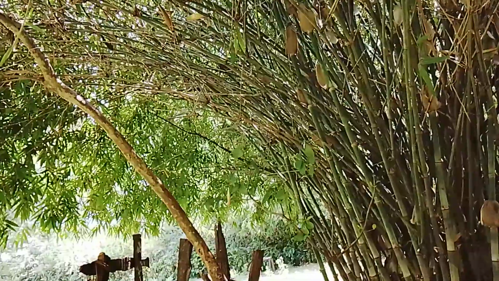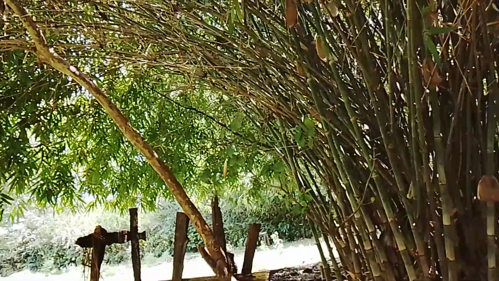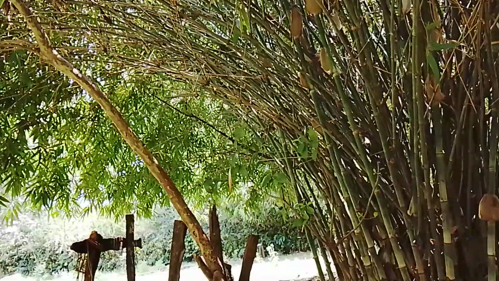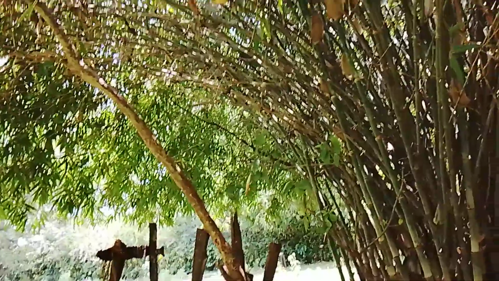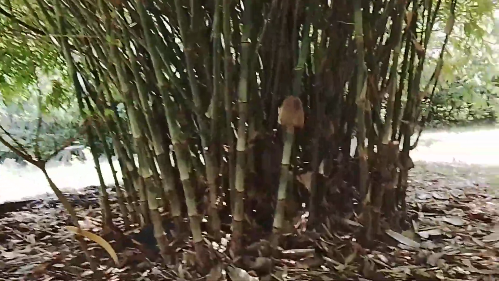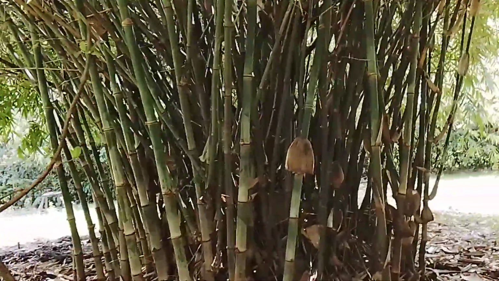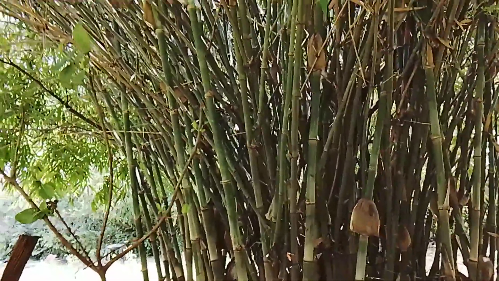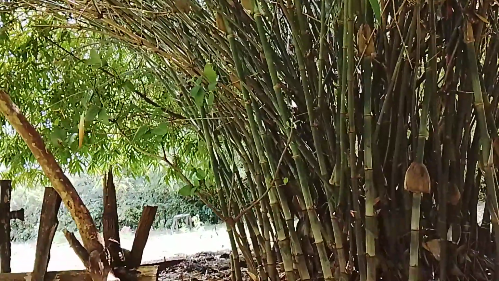Then we also have the roots. The roots prevent erosion. As you can see how the bamboo tree is growing, I cannot show you the roots, but each and every plant has roots. And because of the way in which they grow, it helps in preventing erosion.